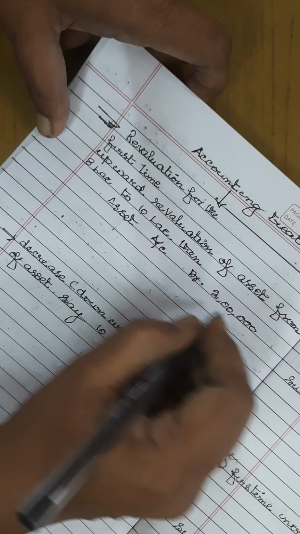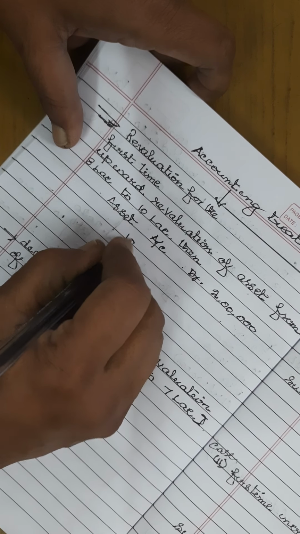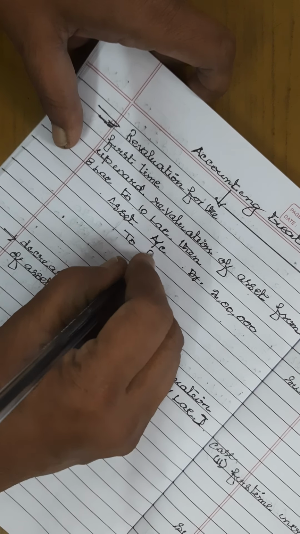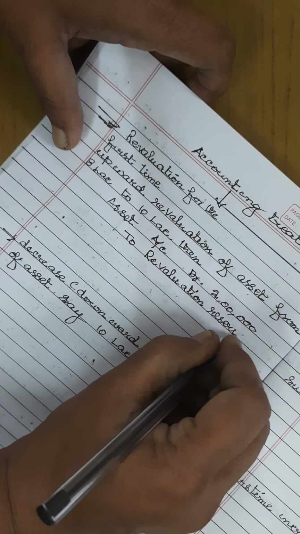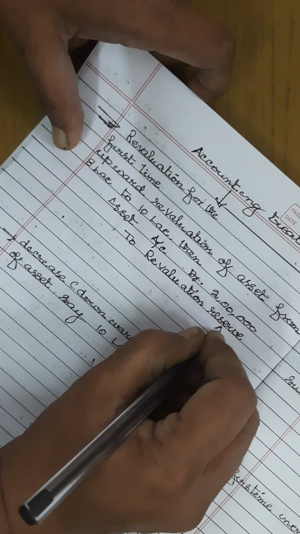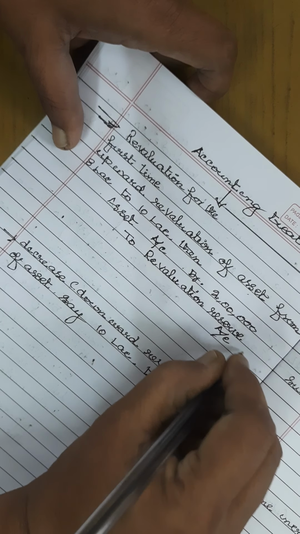And now we have to credit it to the revaluation reserve account. We should not credit the P&L account because there is no profit. I am just increasing the book value of my asset, and just by increasing the book value, I am not getting any increase in my profit.